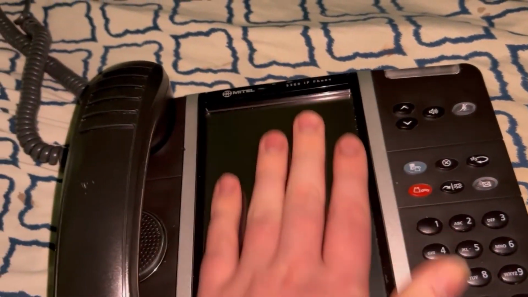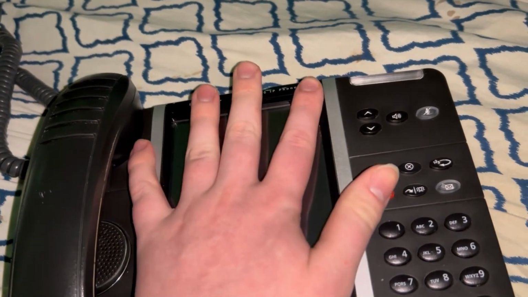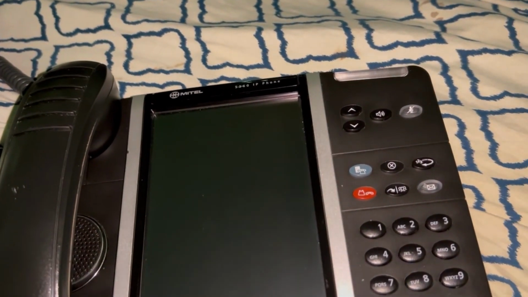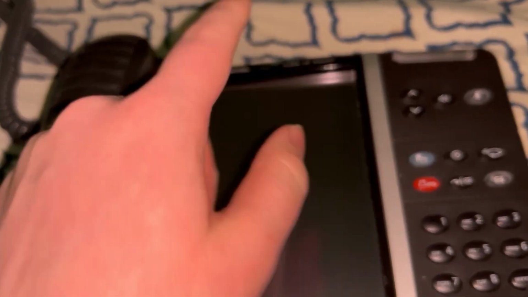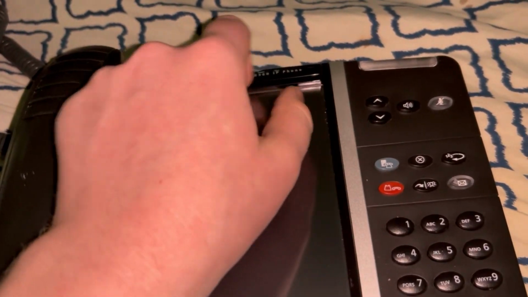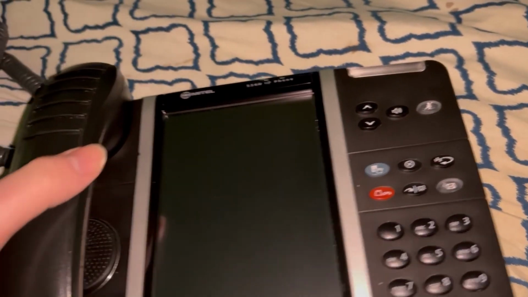As they don't have these ones in particular, they have the 5320s, 5330s, and that sort of thing. They might have had these at one point, but a lot of the touchscreen phones, they've upgraded to the 6900 series.